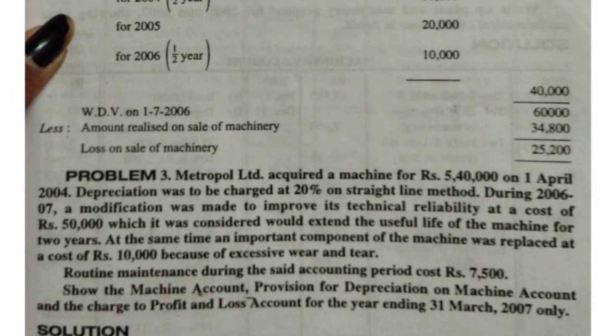So it is also a part of the cost of the machinery. So this replacement cost will also be part of the cost of machinery. And routine maintenance during the said accounting period cost rupees 7,500. This routine maintenance we incur every year, so it will not form part of the machinery's cost, because it is not a capital expenditure, it is a revenue expenditure.